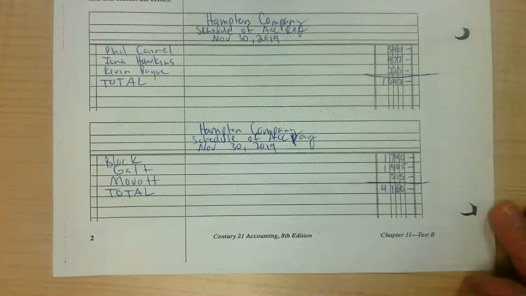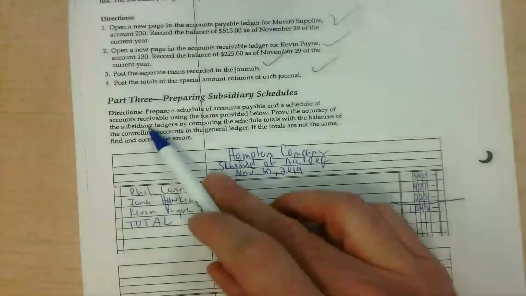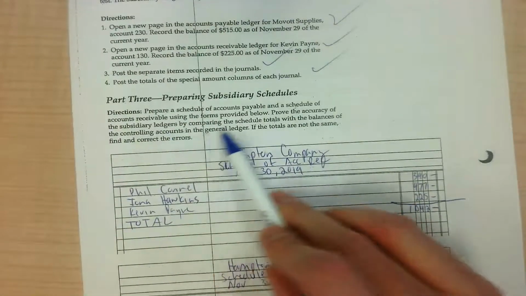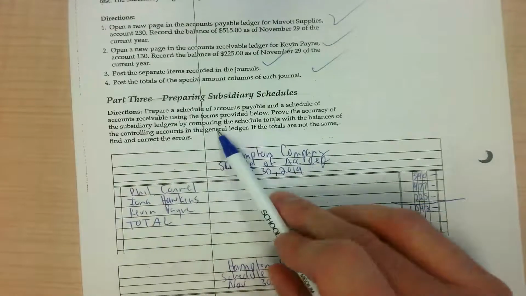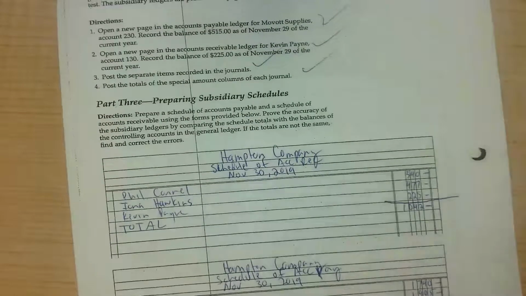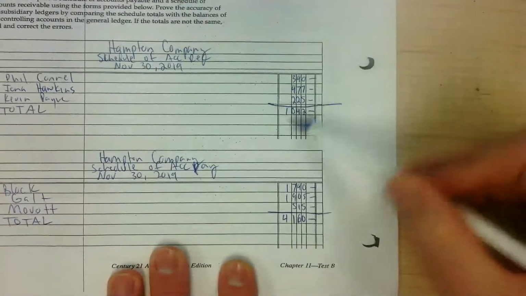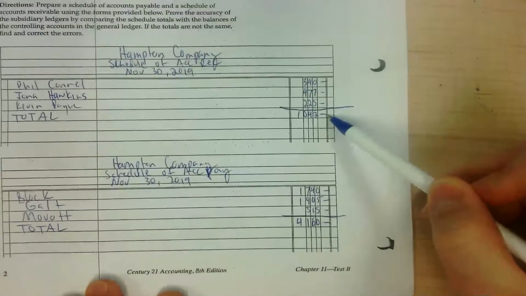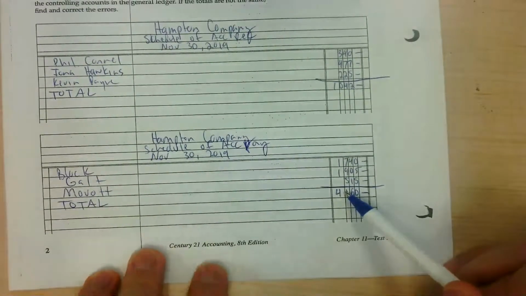The last thing says, prove the accuracy of the subsidiary ledgers by comparing the totals with the balances of the controlling accounts. That's a fancy way of saying, do these account receivables added up equal your account receivable ledger? And do these account payables equal your account payable ledger?